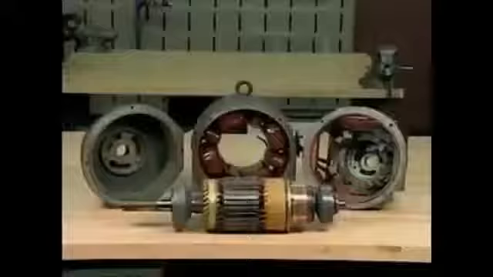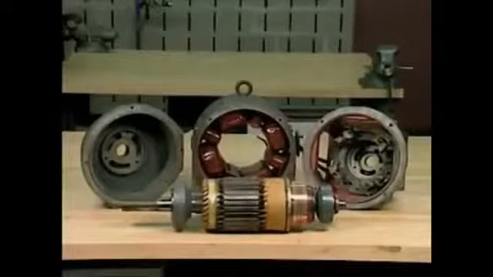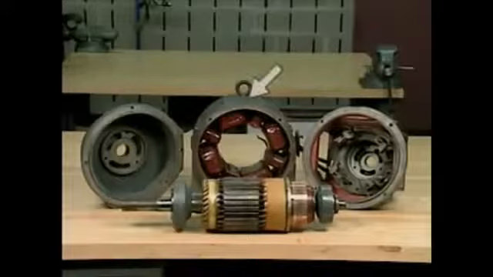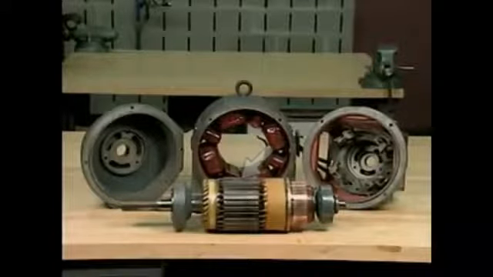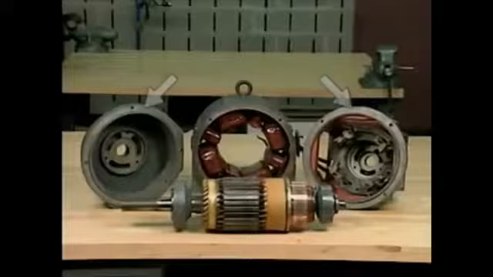In this part of the program, we'll look at a disassembled DC motor to identify and discuss its parts. The major parts of this DC motor include the frame used to house the stator and armature, the stator, which you may also hear referred to as the field, the armature, and end bells.